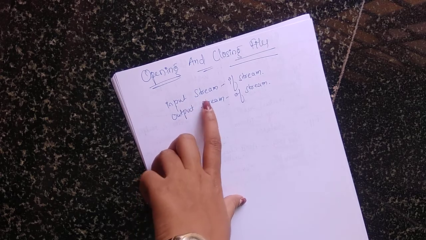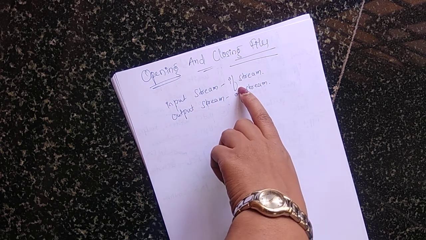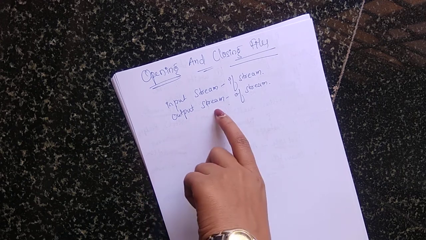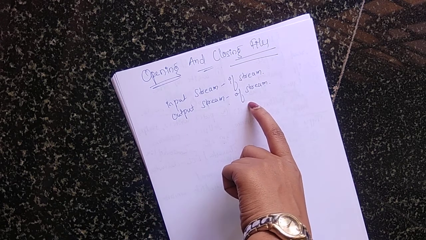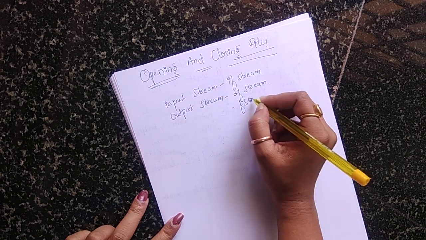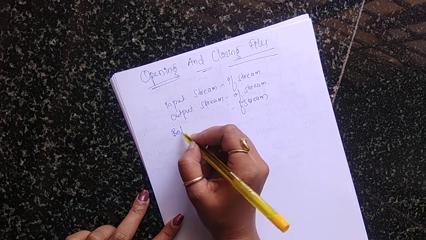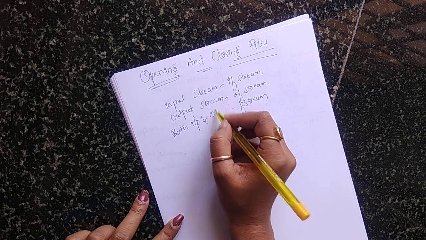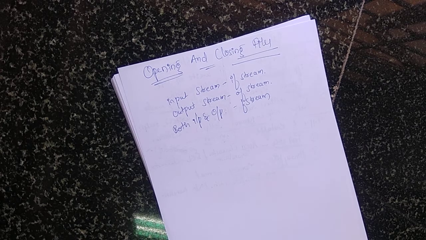When you are performing input stream operations, it is declared with your ifstream class. When you are performing output stream operations, it is declared with your ofstream class. Similarly, when you want to perform both input and output operations, you should declare it with the class fstream. So only for input, ifstream; only for output, ofstream; and when you want to perform both input and output, we have to use the fstream class.